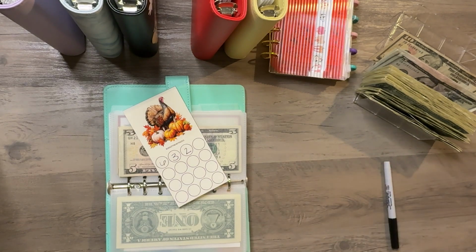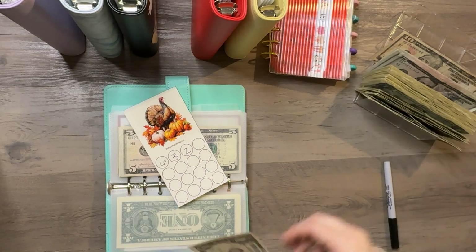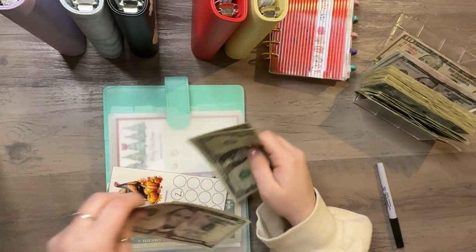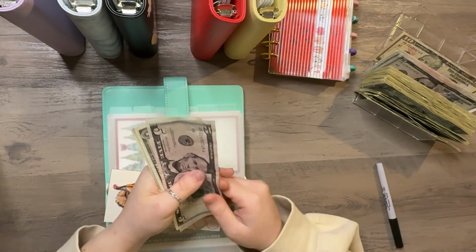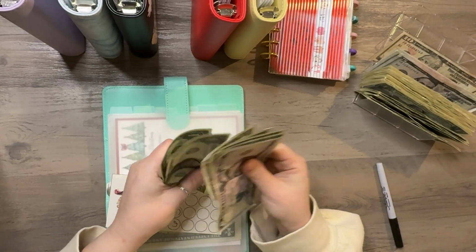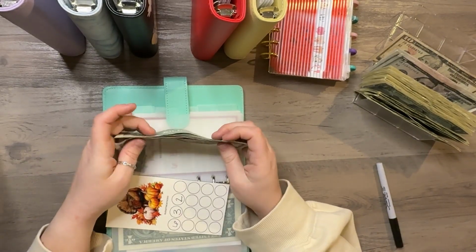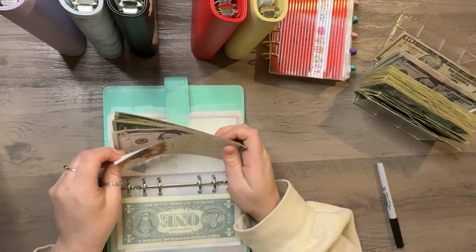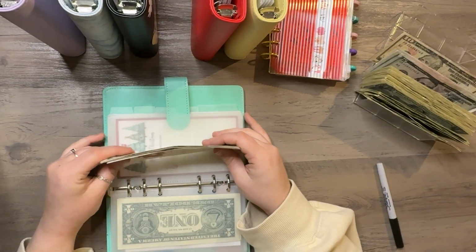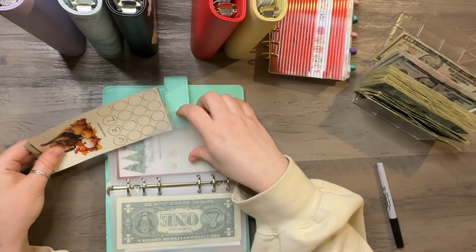Okay, put that back off to the side. 1 and 2. And Thanksgiving now has 5, 6, 7, 8, 9, 10, and $11. And for Thanksgiving, I don't necessarily know where this one will be going to.